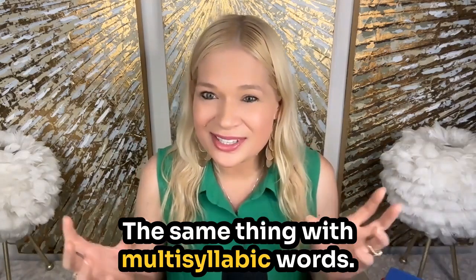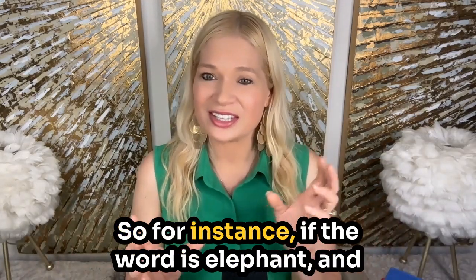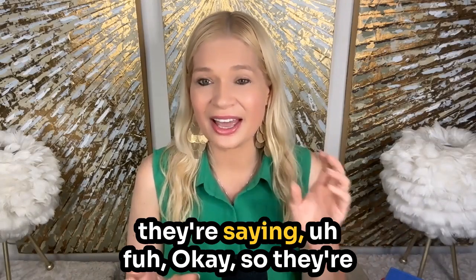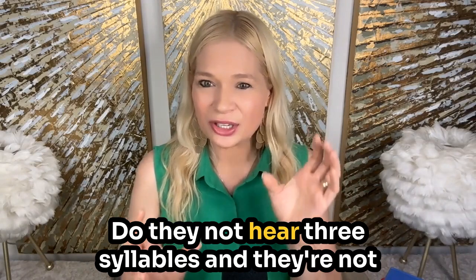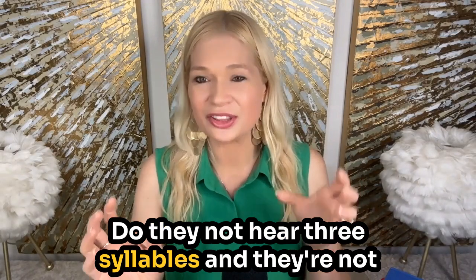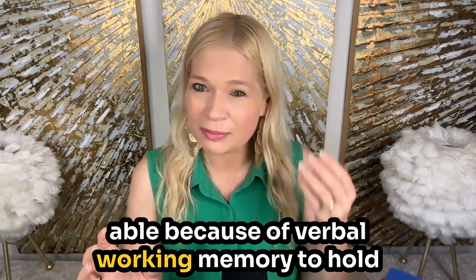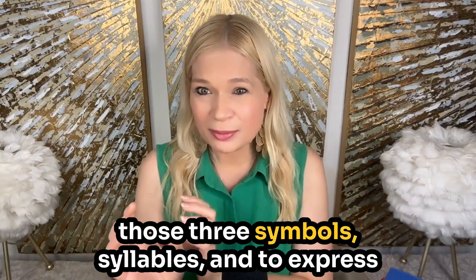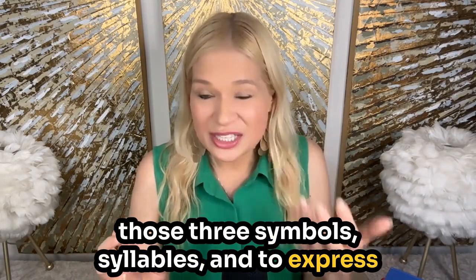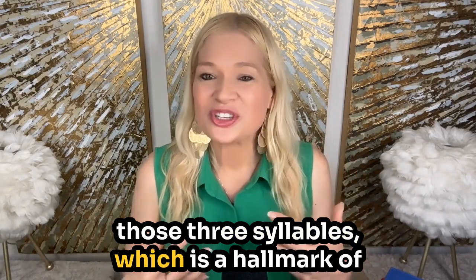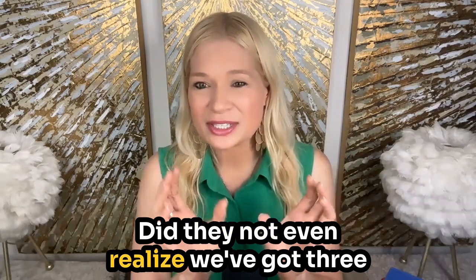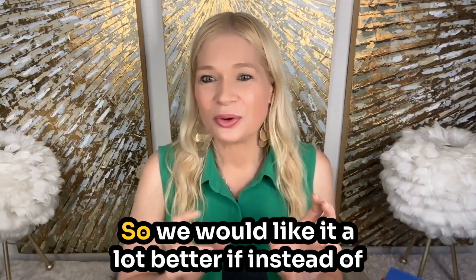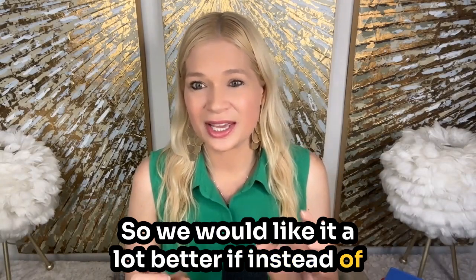The same thing with multisyllabic words. So for instance, if the word is elephant and they're saying afa, okay, so they're missing a syllable here. Do they not hear three syllables, and they're not able, because of verbal working memory, to hold those three syllables and to express those three syllables, which is a hallmark of language impairment? Did they not even realize we've got three syllables in the word?